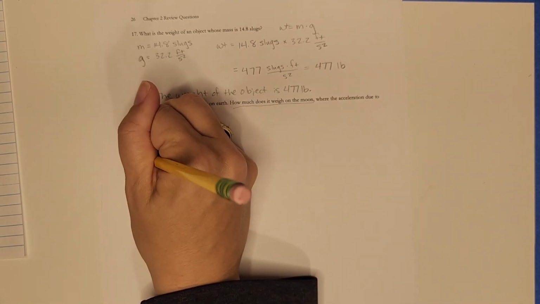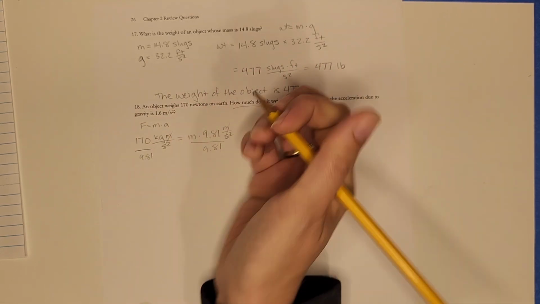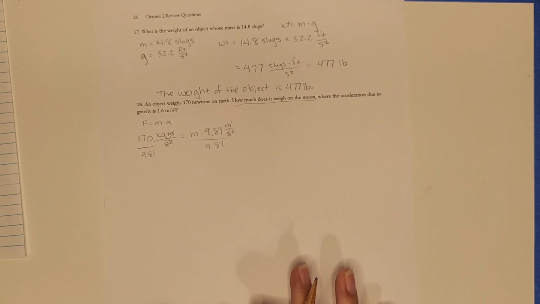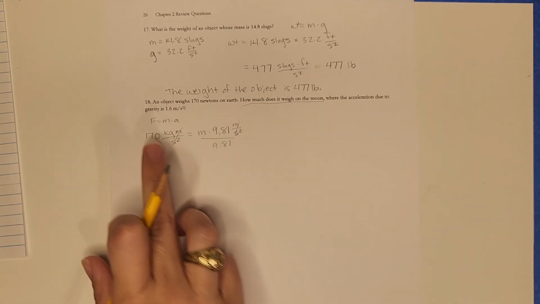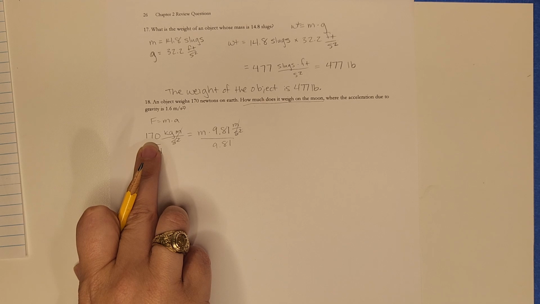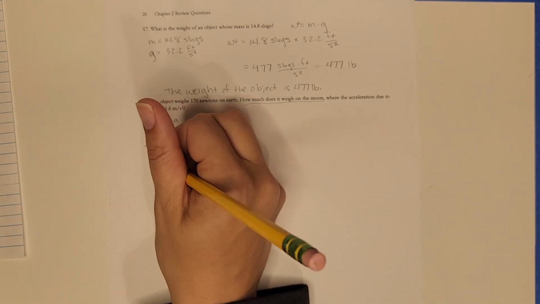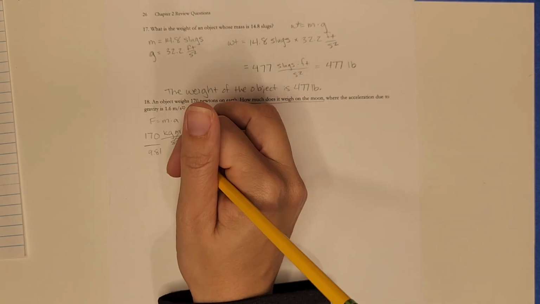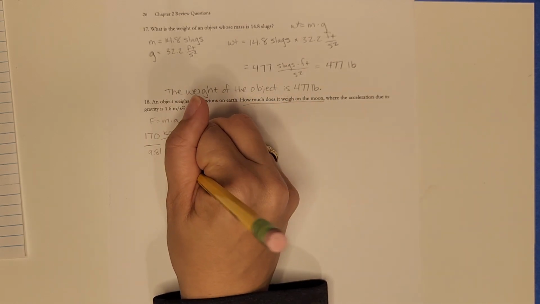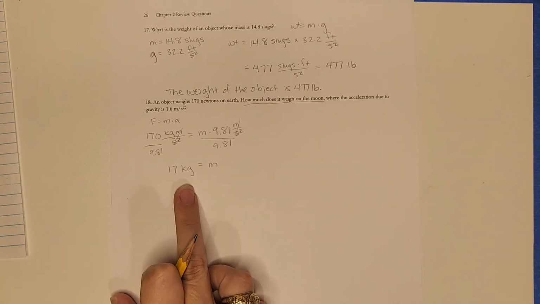So divided by 9.81, divided by 9.81, and so 170 divided by 9.81. 170 is two significant figures, so our answer here is going to be two significant figures, and it's going to be just 17 kilograms equals the mass. So that's our first step in this.